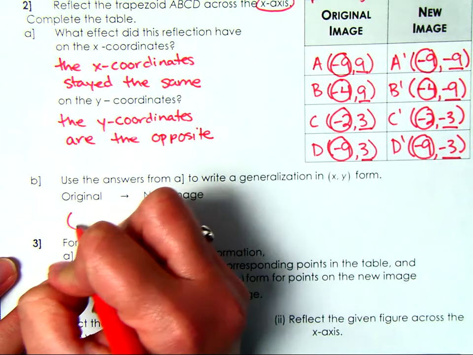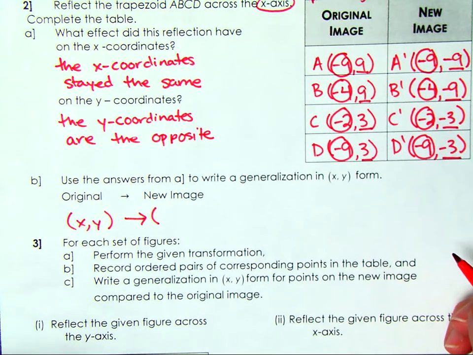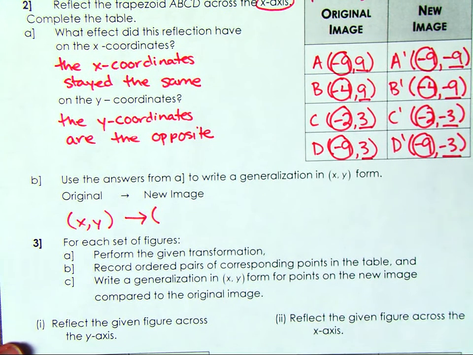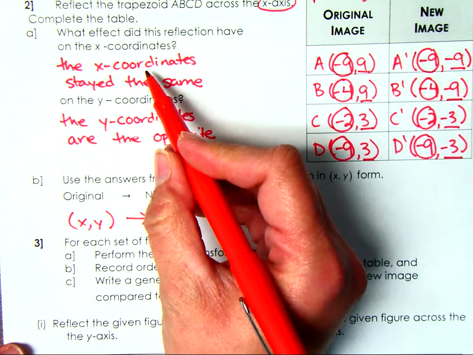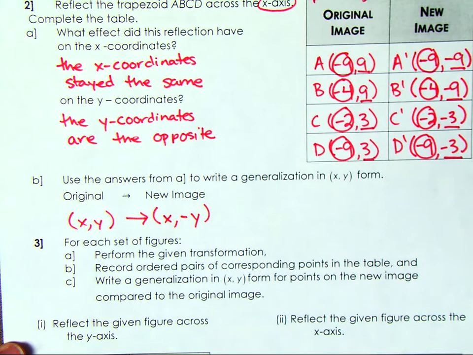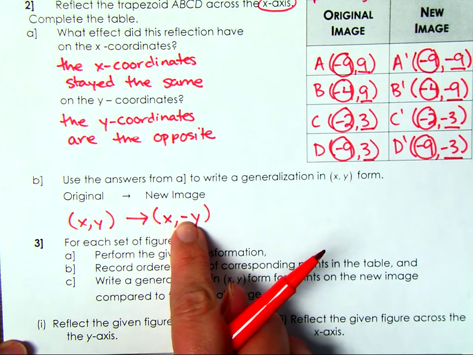Okay? So (x, y) was my original. And just like we said earlier, for the opposite, we're going to use a negative sign in front. So what stayed the same was the x, so we're just going to put x. And what is now the opposite is y. Again, this negative just means it's the opposite.